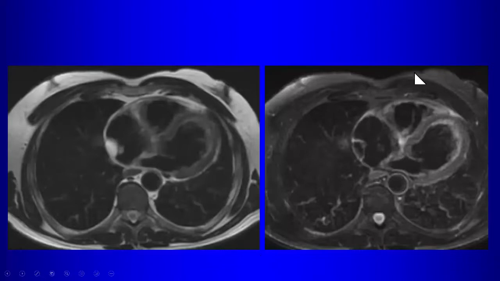Fat suppression, which is what's done here. So here, without fat suppression, it's very bright, just like the fat. And then when you use fat suppression, you can see that you can suppress the signal, and that confirms that this is a fatty lesion. So this is a lipoma.